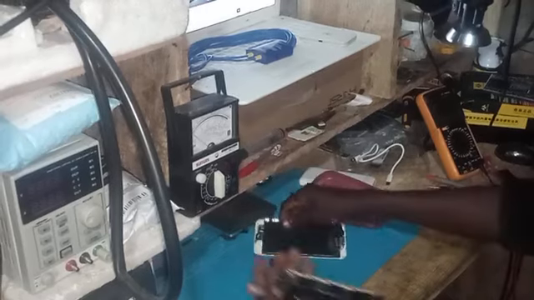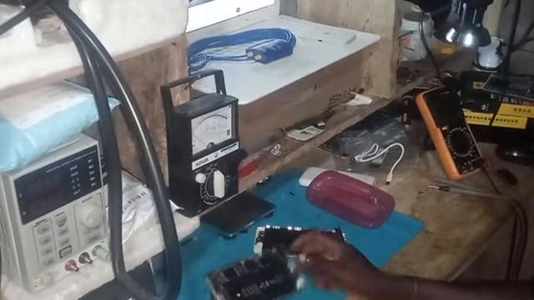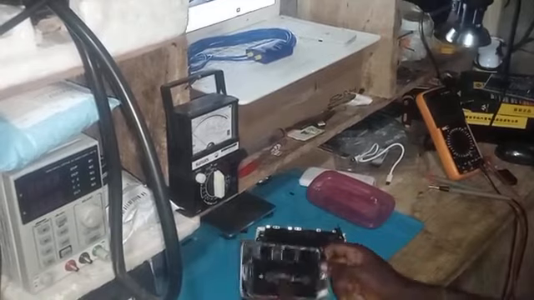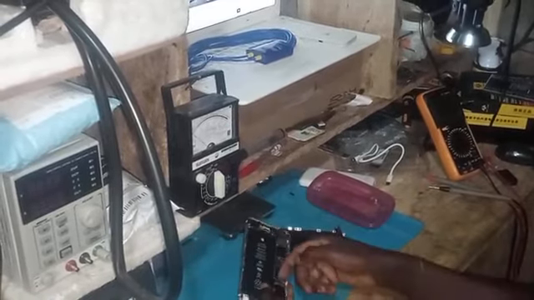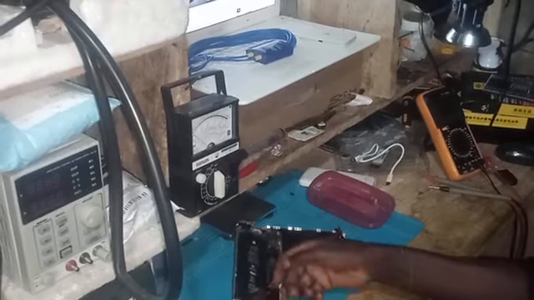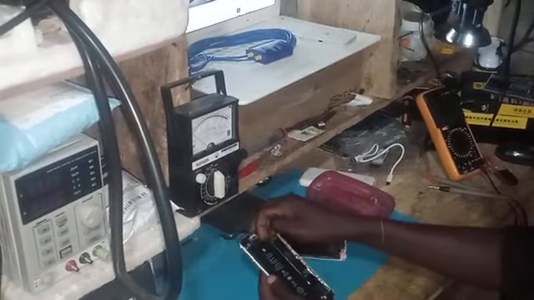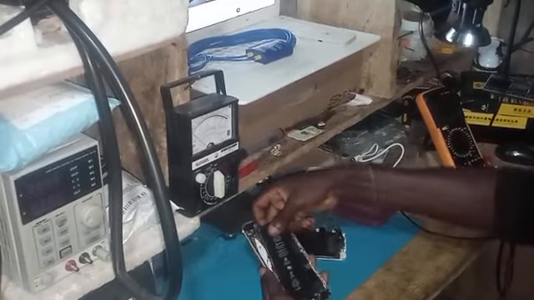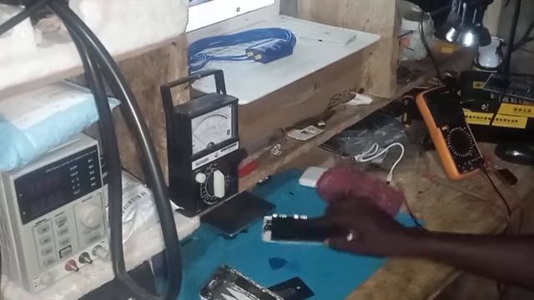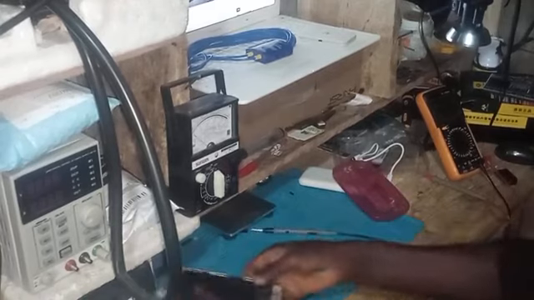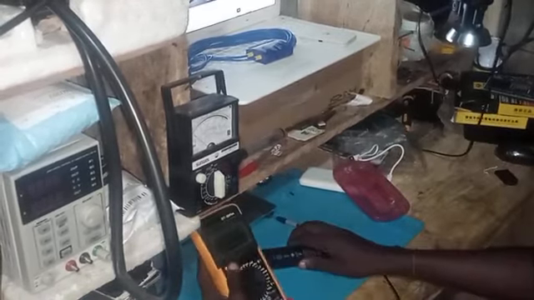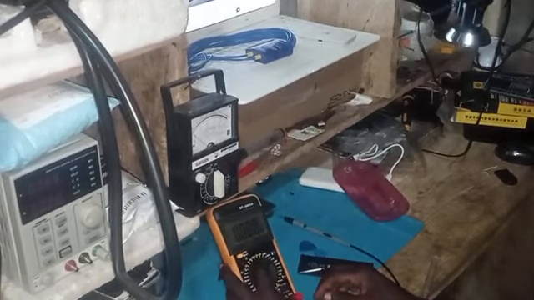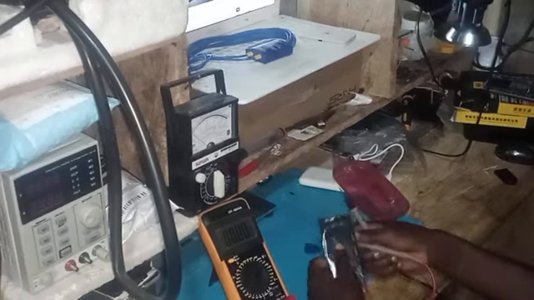All right, perfect. So now I'm going to check the condition of the battery. Yes, that's the first step that must come to your mind. I'm going to check the voltage of the battery. Let me remove the battery out and unplug it from the board. Now let me check the voltage of the battery. I'm going to put it to DC mode.